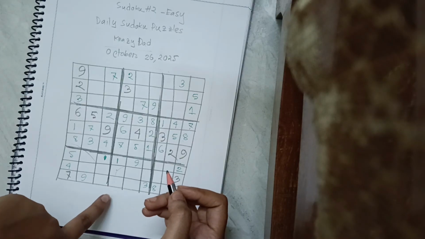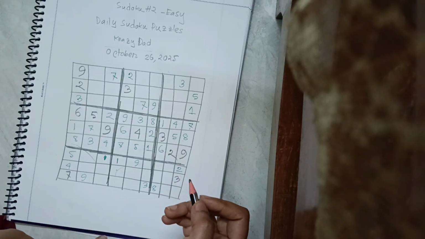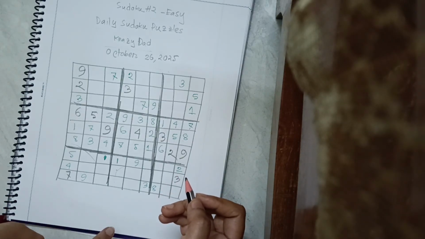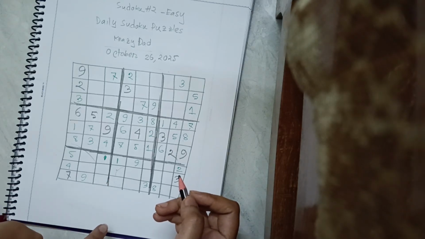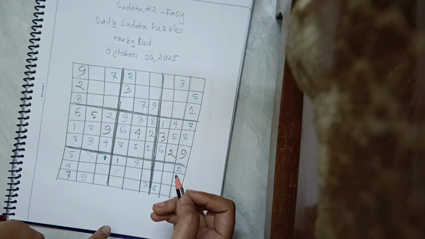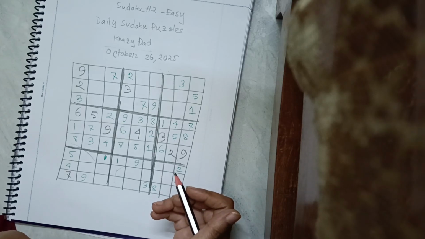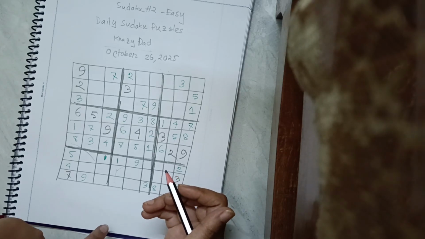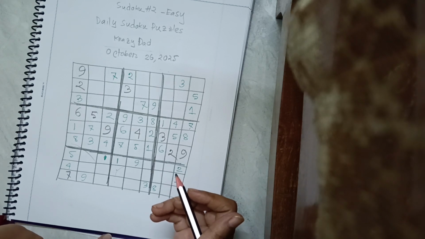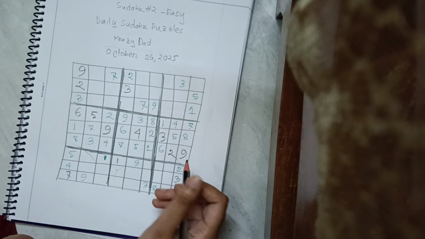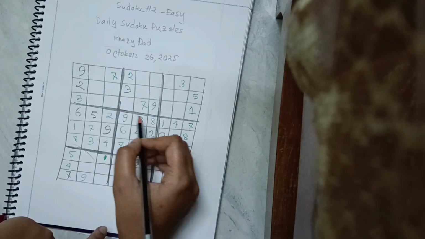So what about the next number? 4, right? I don't think there is enough information about 4. What about 5? Not enough information about 5 either. What about 8? Not enough information. Okay, so let's choose this box here.